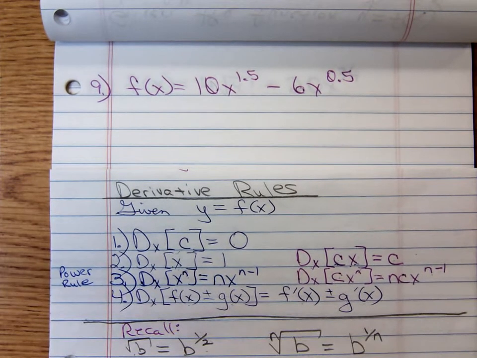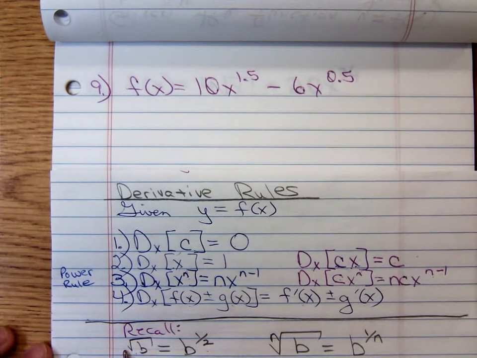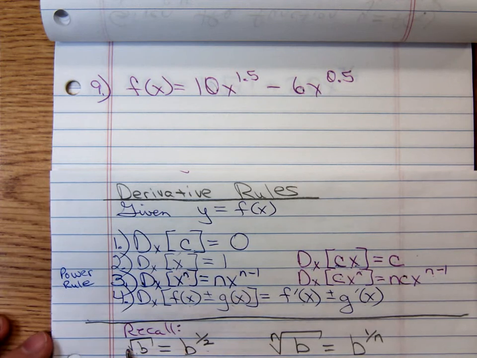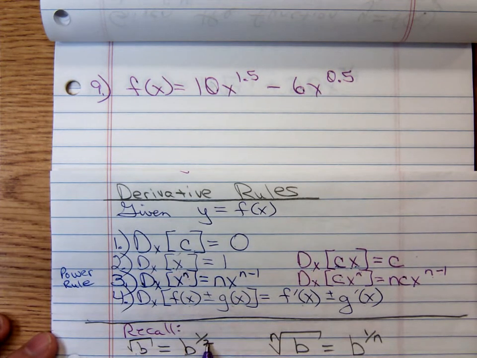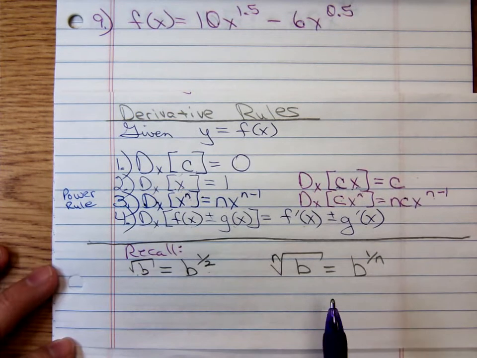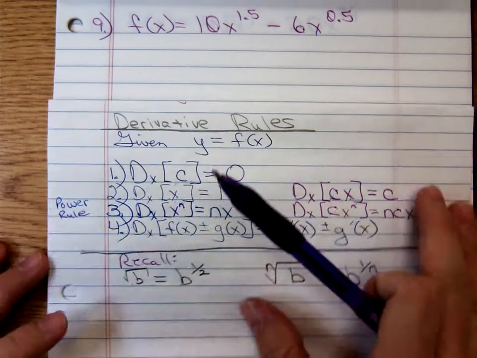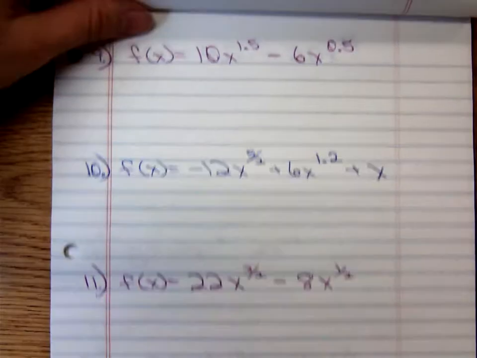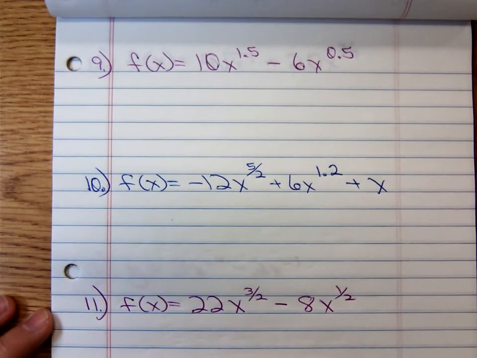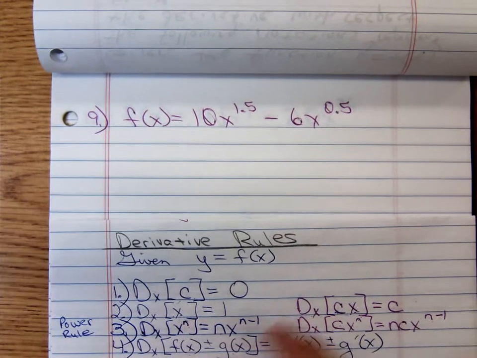You'll need to recall your definition of rational exponent. In particular, you need to recall that when you see a square root, that's the same thing as an exponent of 1/2, and in general, an nth root, that's the same thing as the exponent 1 over n. So with that in mind, getting started.